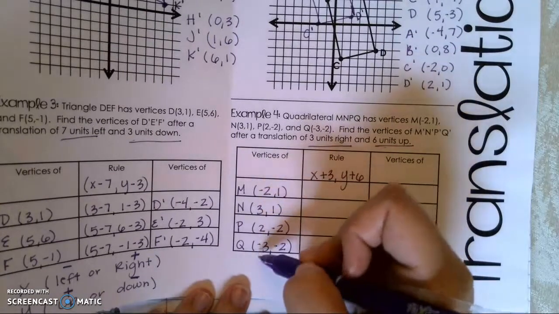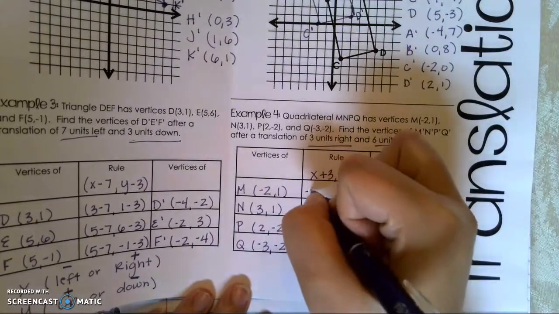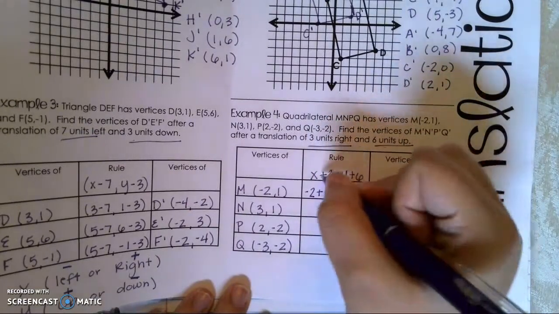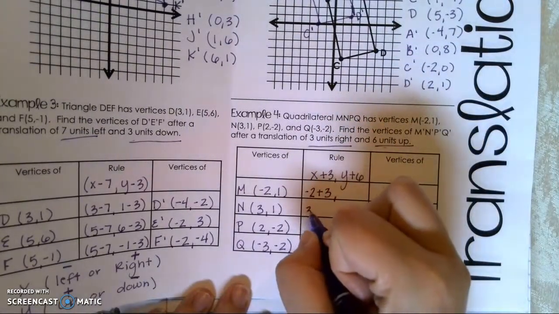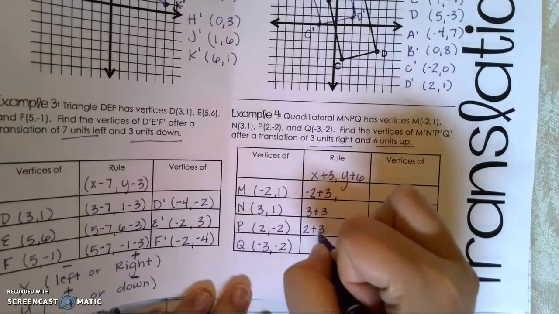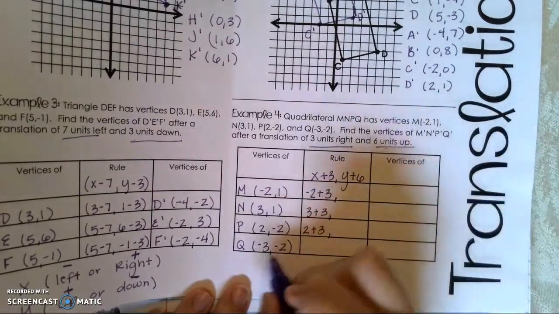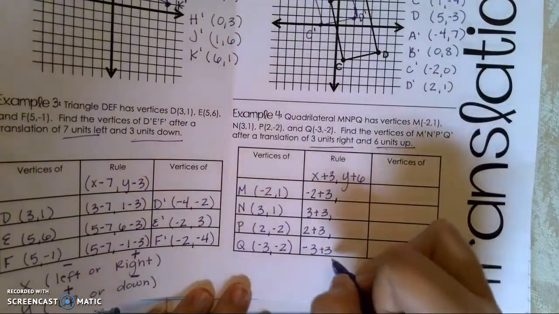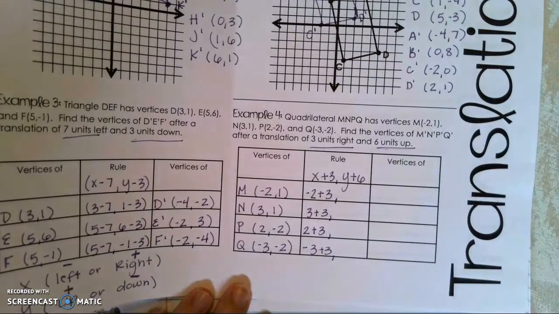So I'm just going to plug in my different x's first. -2 plus 3, because every time I'm going to be adding 3 to my x. Same thing here, 3 plus 3, 2 plus 3, and then -3 plus 3.